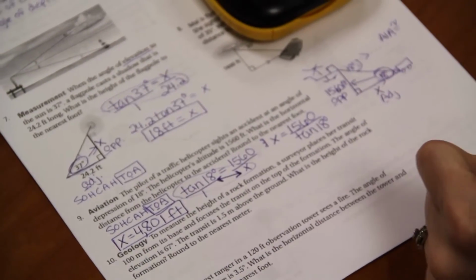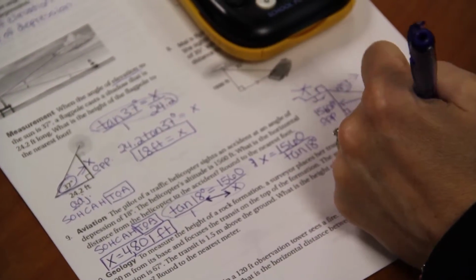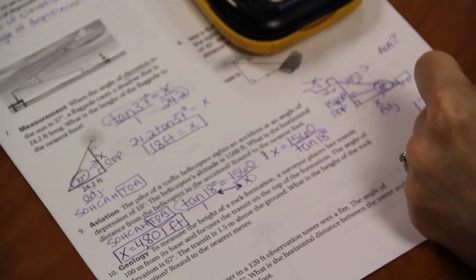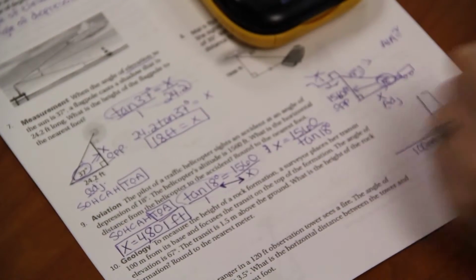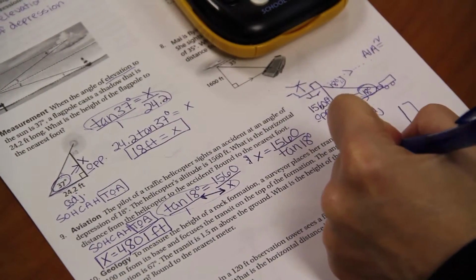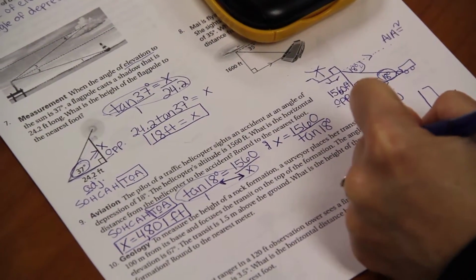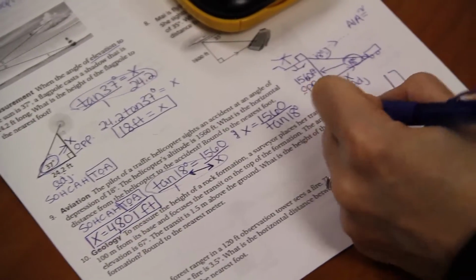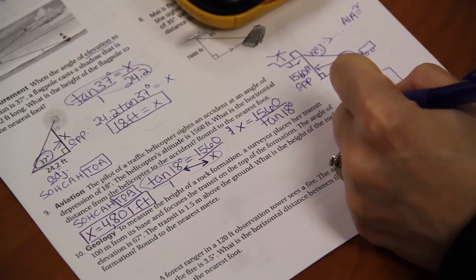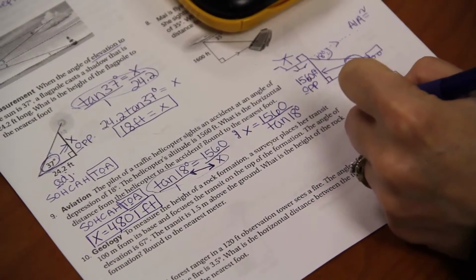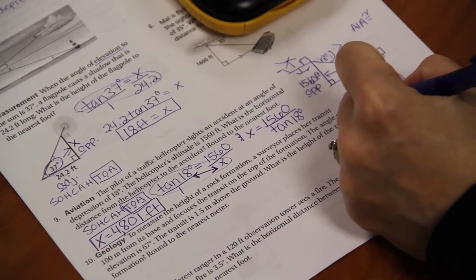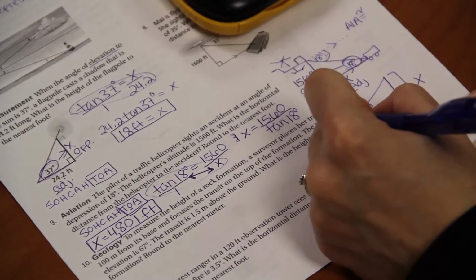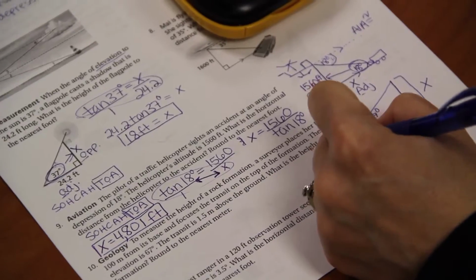Okay, so first I want to draw a picture. So here's my rock formation, and I want to find out how tall my rock formation is. The person is standing 100 meters from the rock formation, and we have a transit. So a transit is a machine that measures the angle, and the angle of elevation is 67 degrees. So the transit is set at 67 degrees looking up at the rock formation, and the transit is 1.5 meters.